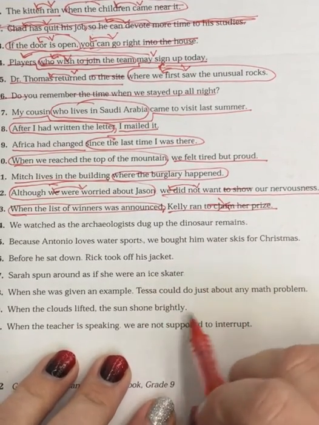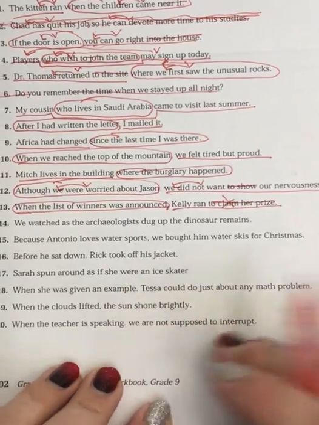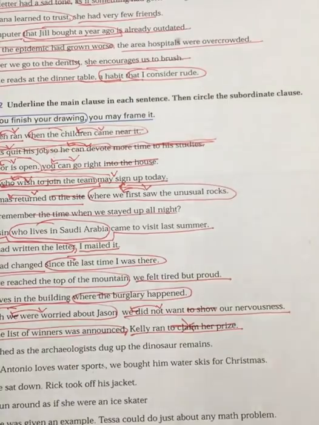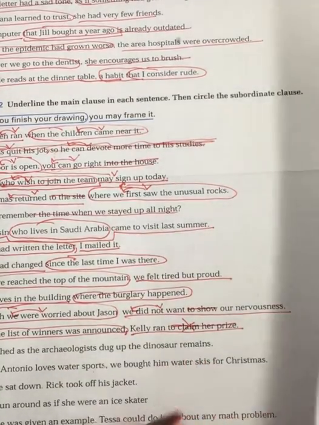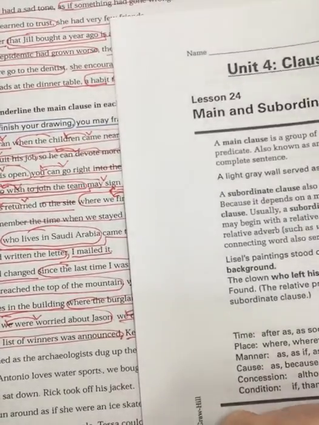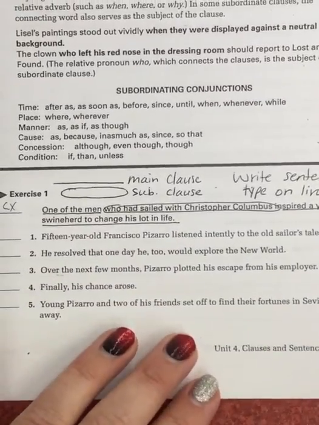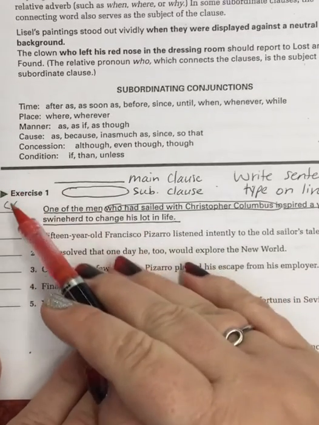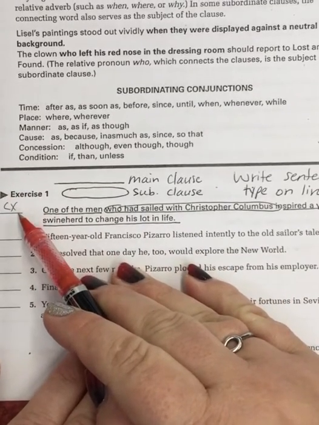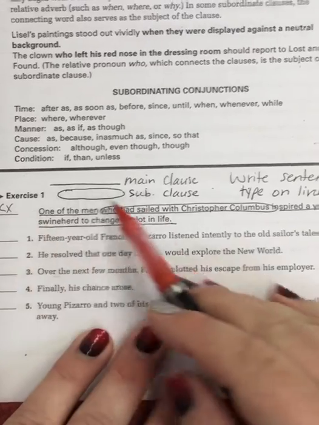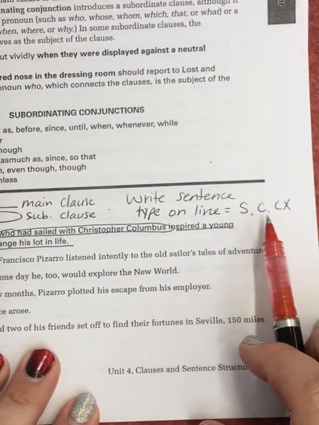Any more? Okay, let's look at the worksheet. We're going to do exactly the same thing we've been doing on the practice, except we're adding a step. On the line, you're going to write CX for complex, S for simple, C for compound.